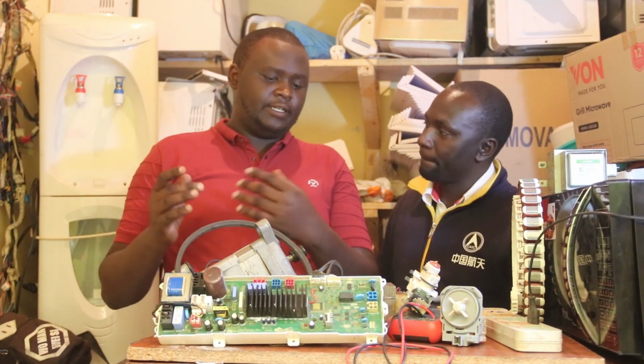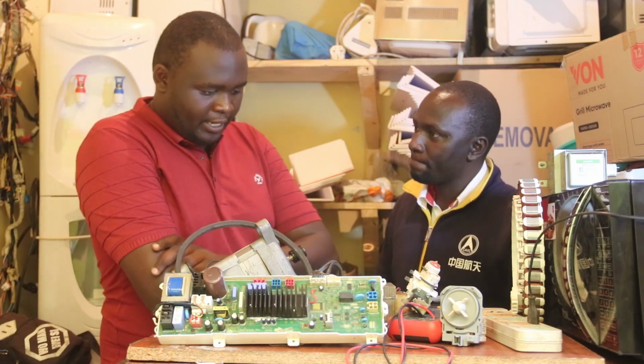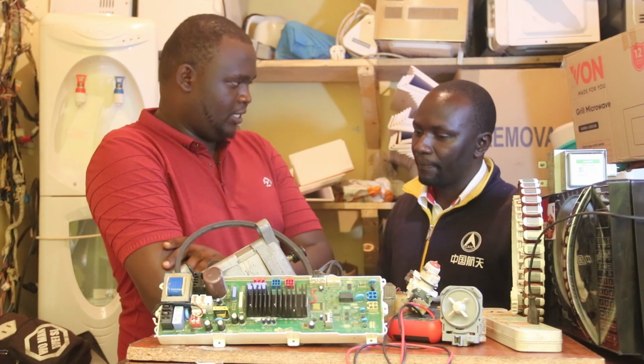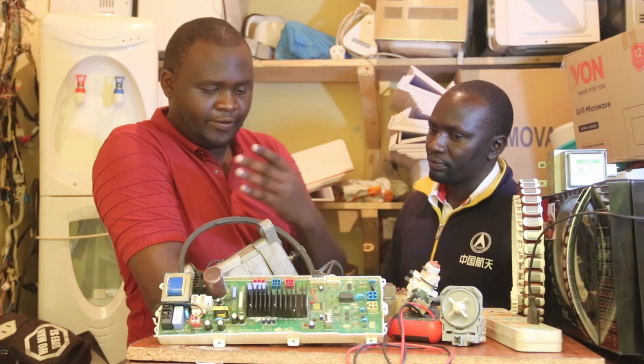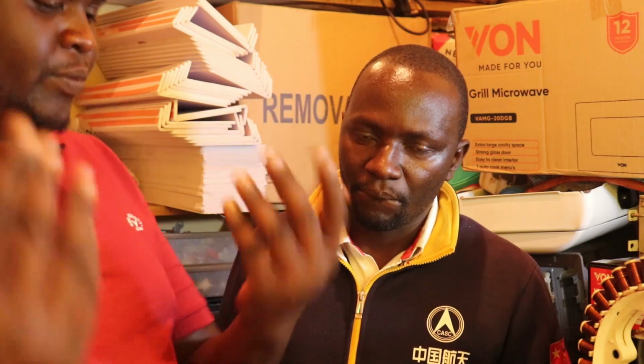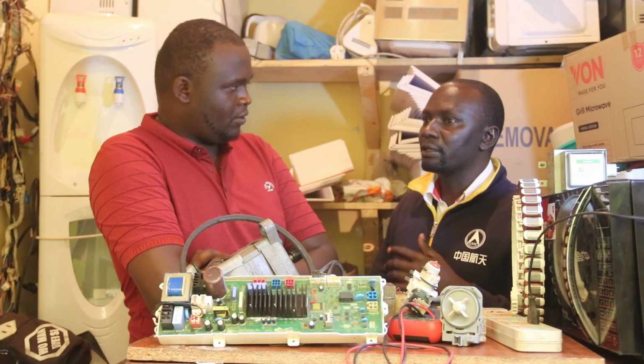Just an example, I have a Beko machine and I'm seeing an error, let's say E5 or E whatever. What will I do? Where will I get to know what this error means? Is there any particular place I can get a resource, Google or something? One thing, when you're purchasing this machine, it comes with a manual.